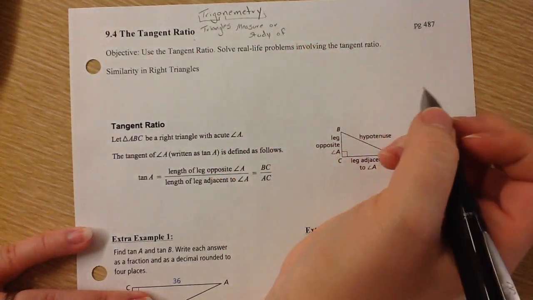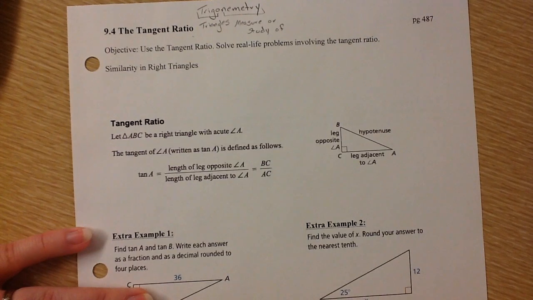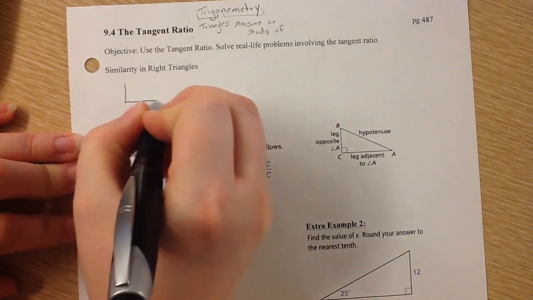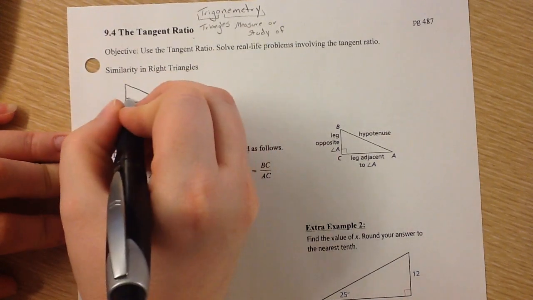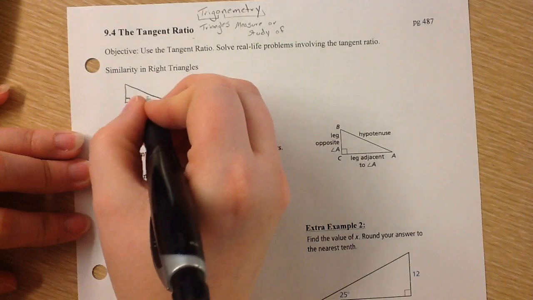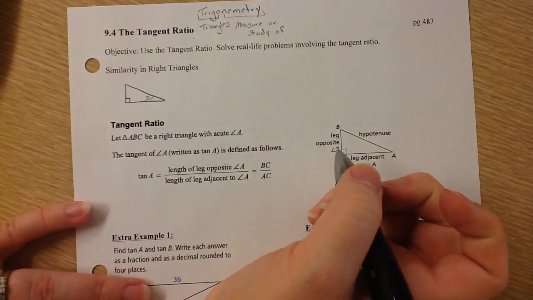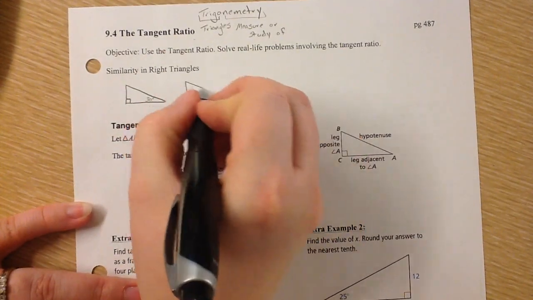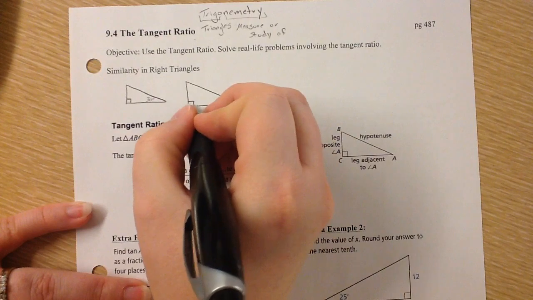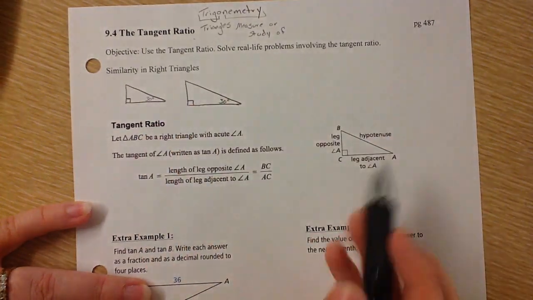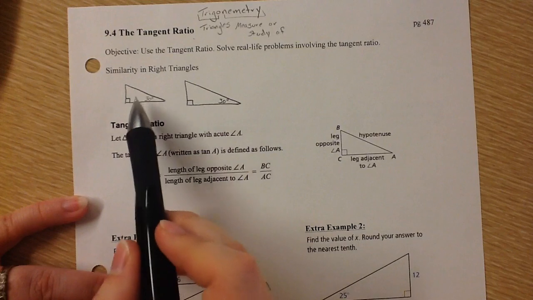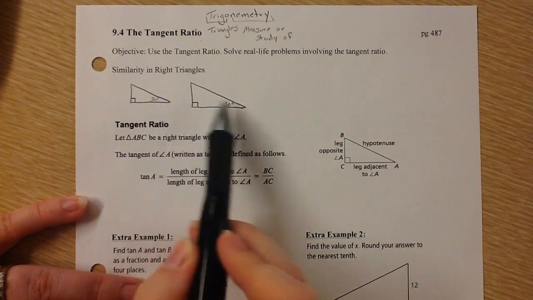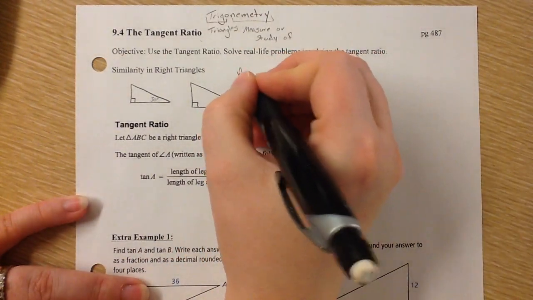Where it comes from is our idea from the last section, similar right triangles. So if I have a right triangle, and let's say this right triangle has a 30-degree angle right here, and I have another, bigger right triangle that also has a 30-degree angle right here, we can say these two triangles are similar using angle-angle similarity. They both have a 90 and they both have a 30.